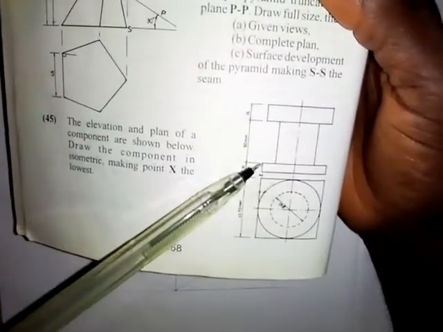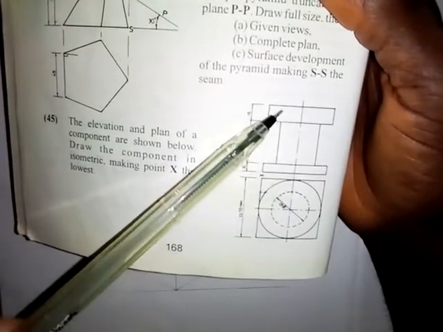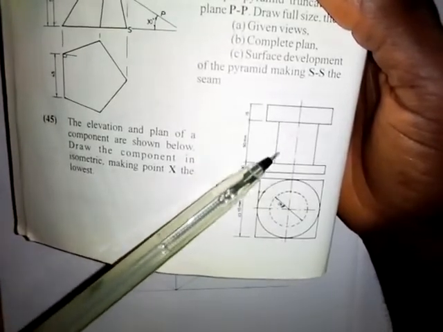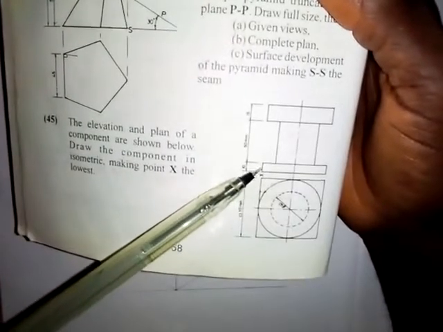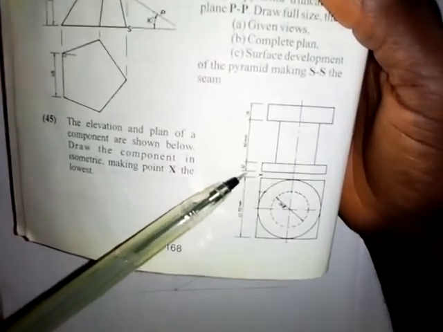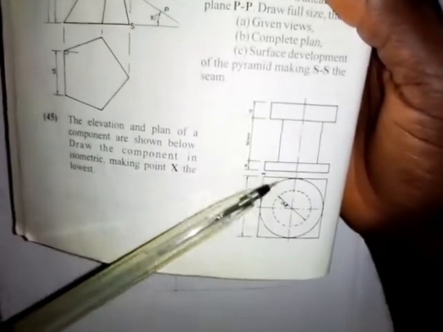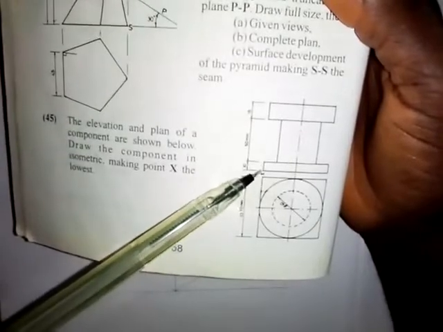The height of this cylindrical part, which is in between the top and the base, is, sorry, 50 mm, not 15. And the thickness of this square base is 10 mm. So it's not actually a square base, it's a cuboid. So it's 10 mm.